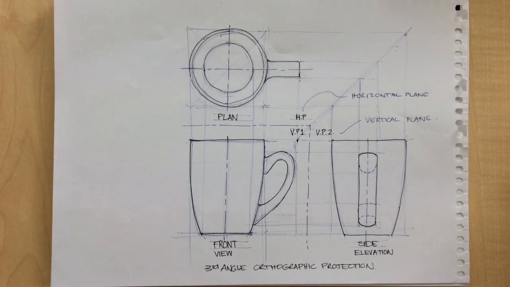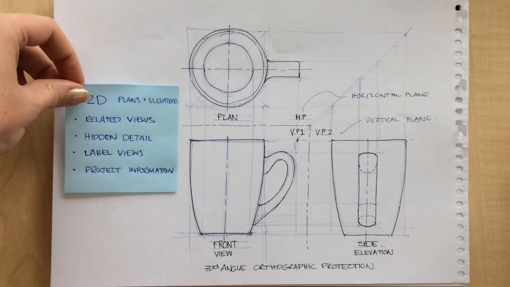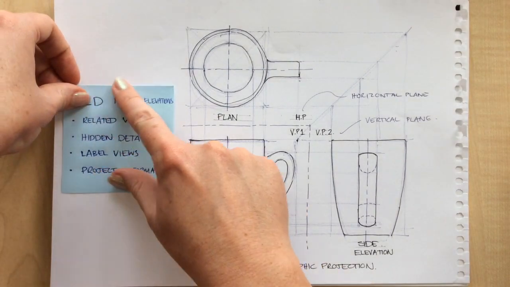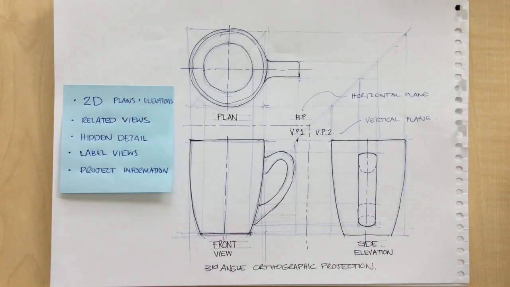Kia ora team, in this video I'm going to introduce you to the drawing method of an orthographic projection. Now, an orthographic projection is presenting a 3D object through 2D views. So here is a list of a few things that happen with an orthographic projection.